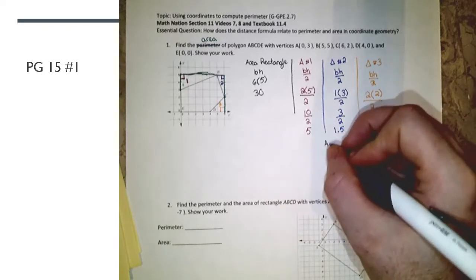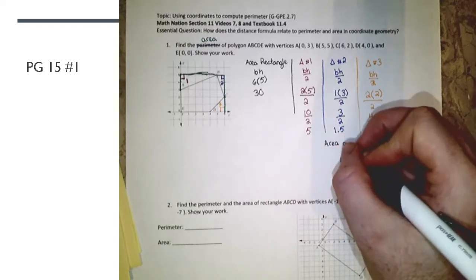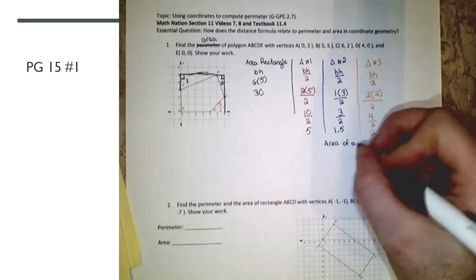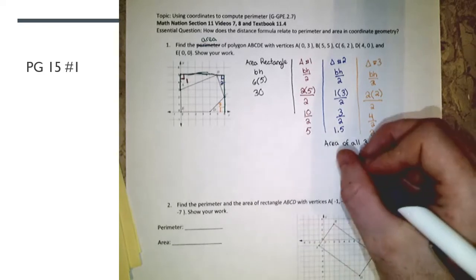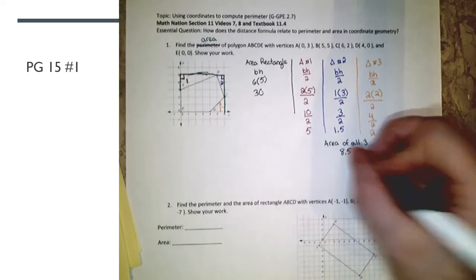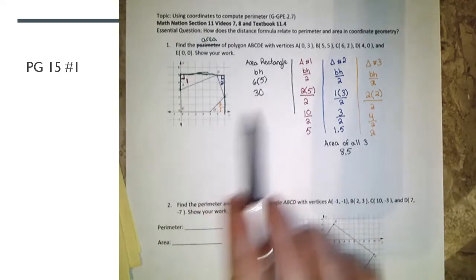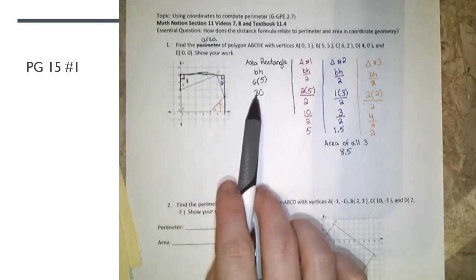So the area of all 3 triangles, if I add them together, would be 5, 6, 7, 8, so 8.5. Now, the area of the full rectangle, which included these triangles, was 30.